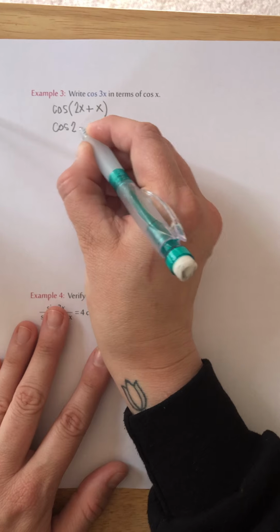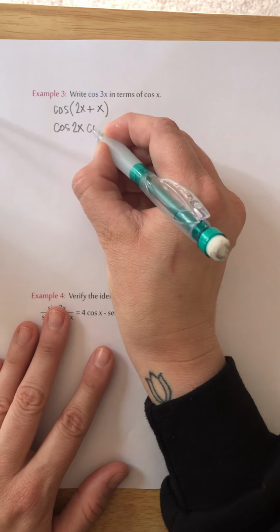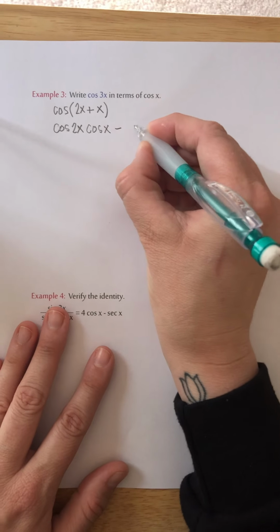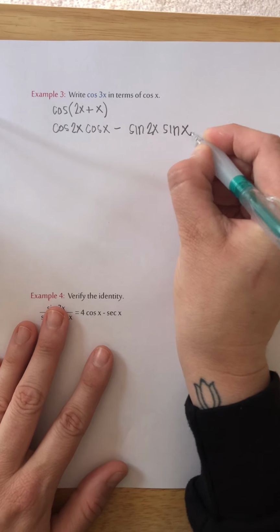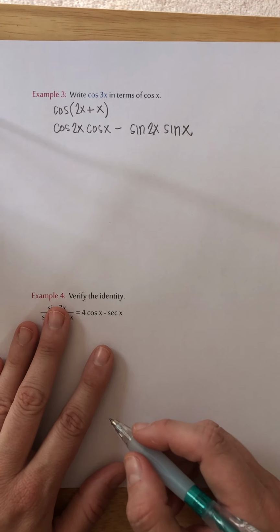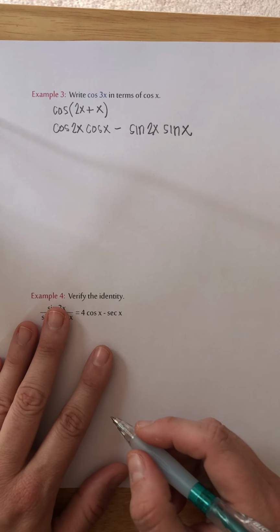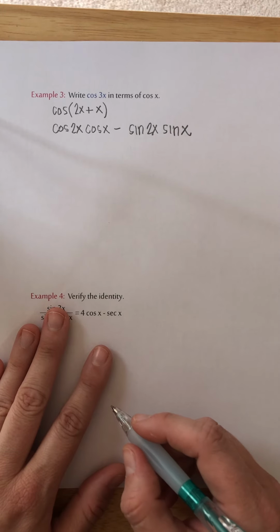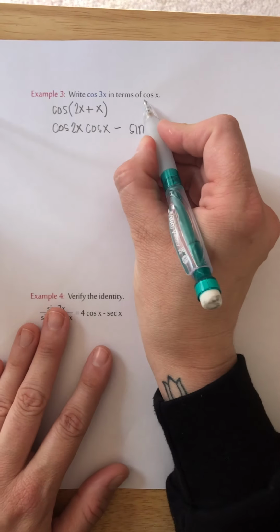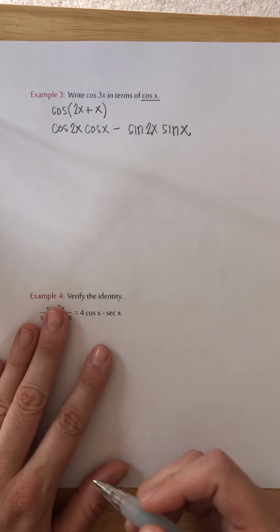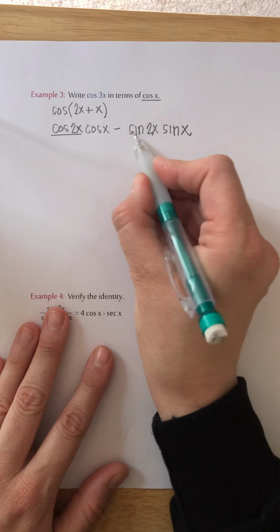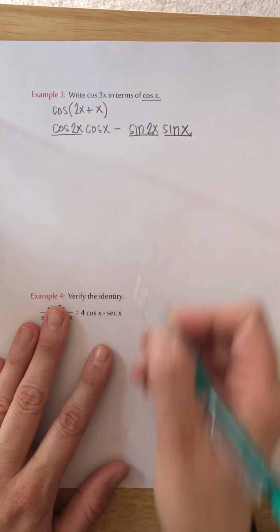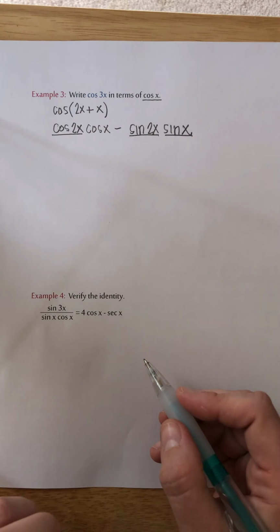So we get cosine of 2x times cosine of 1x minus sine of 2x times sine of 1x. All right, now the key here is that we don't actually want to have sines in our answer at all. We just want to have cosines. And not only do we want to have cosines, but we want cosine of a 1x. We don't want a cosine of 2x. So I need to replace this, and I need to replace this, and I'm going to have to do something about that too. So let's start with this cosine of 2x.